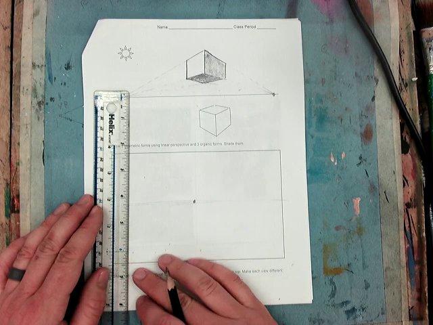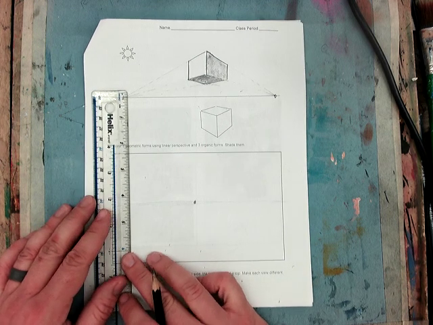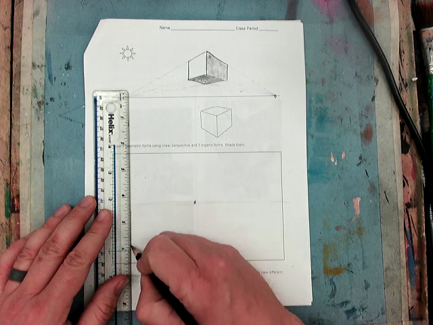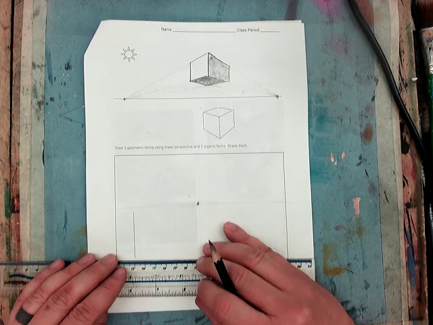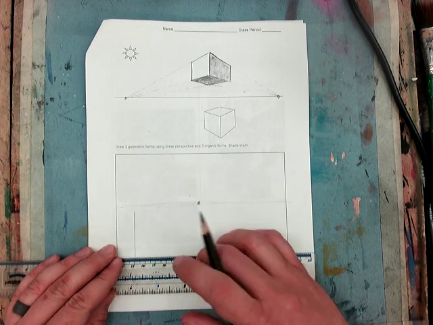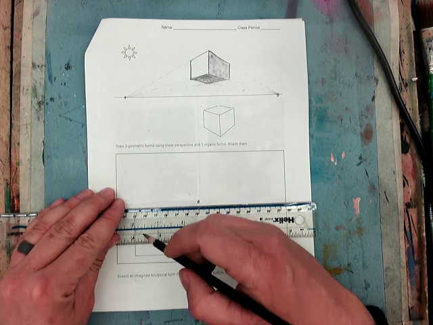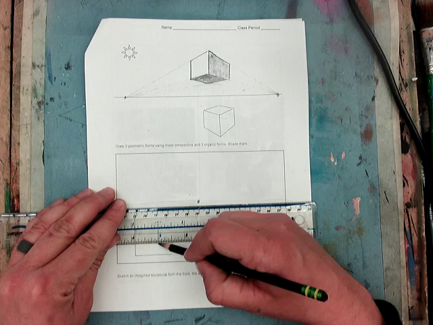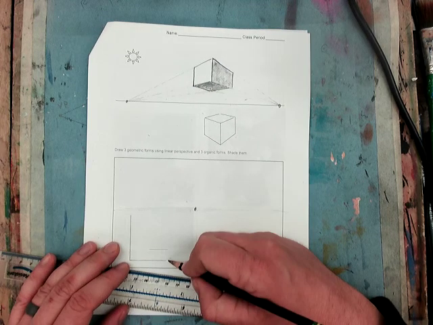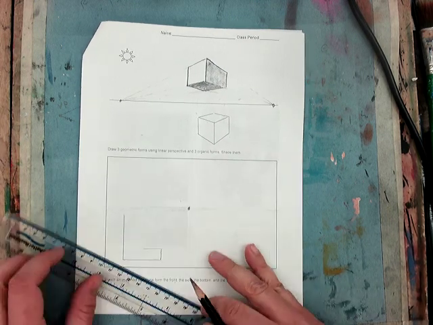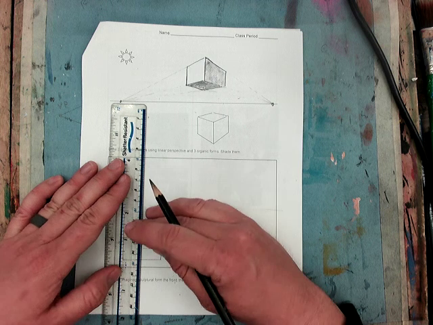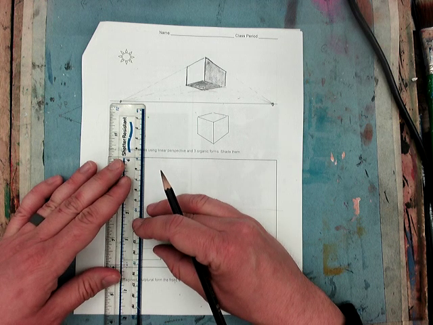So we're gonna make this a little more interesting than a box. Do like an L shape. I'm doing an L shape, just using vertical and horizontal lines.